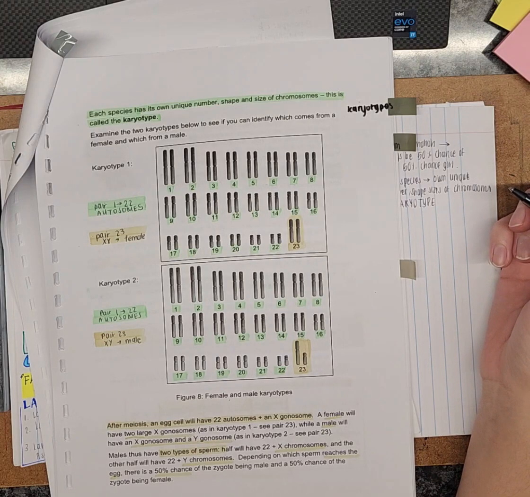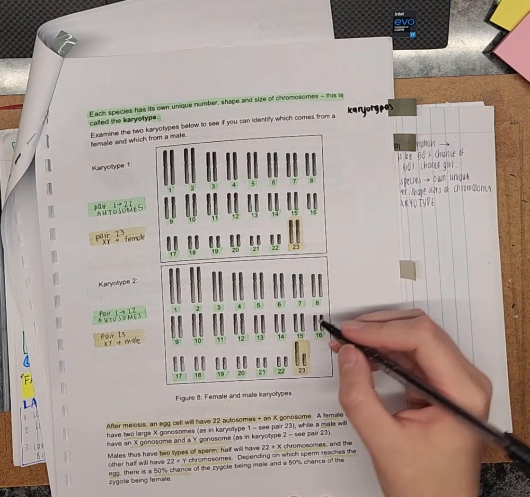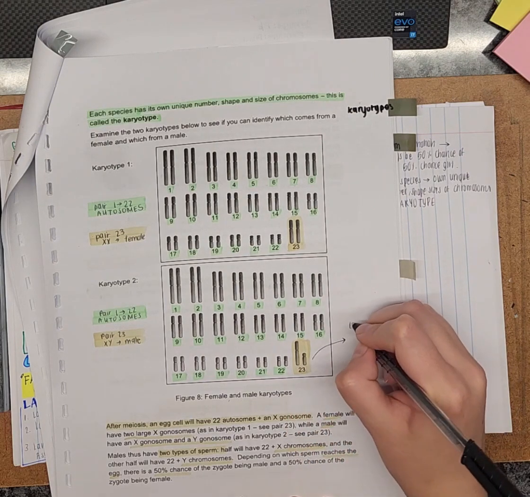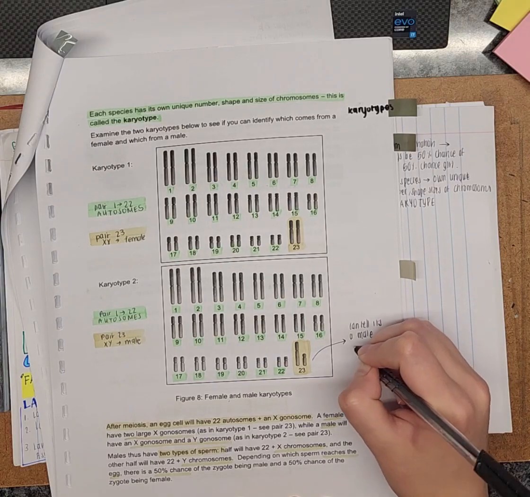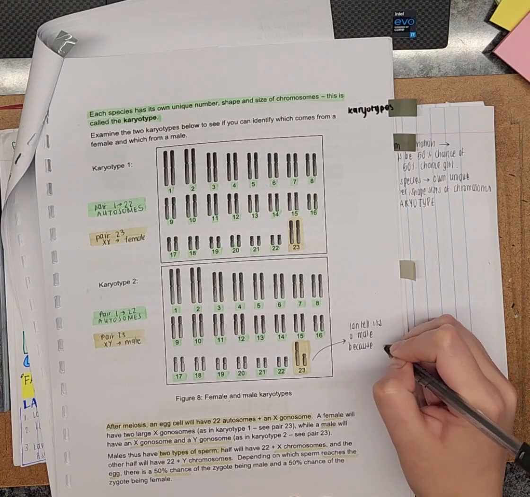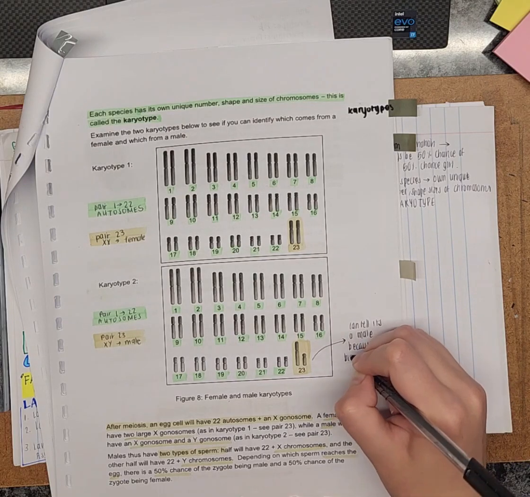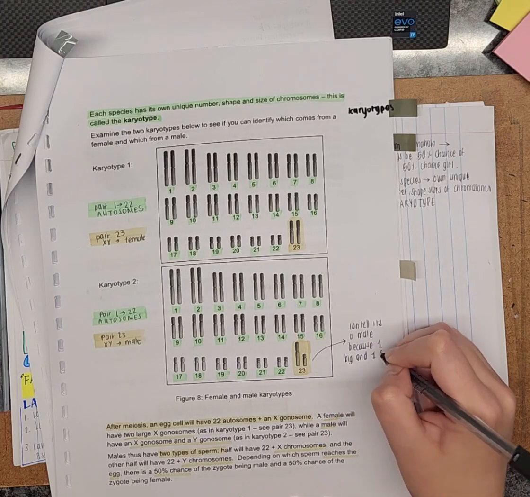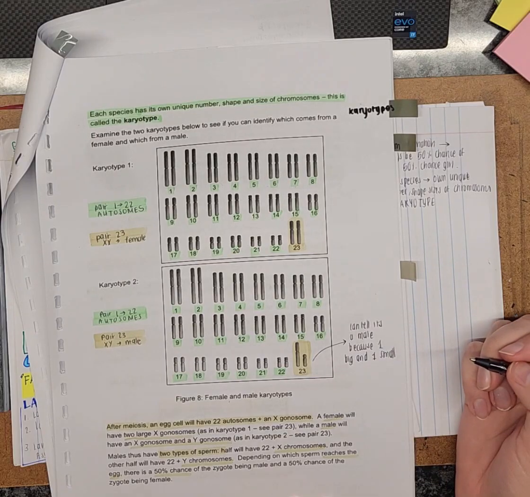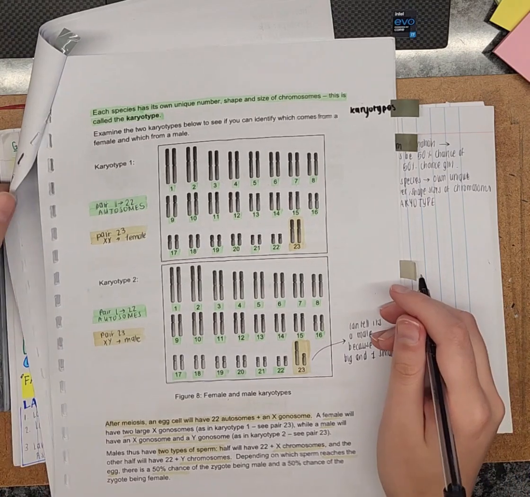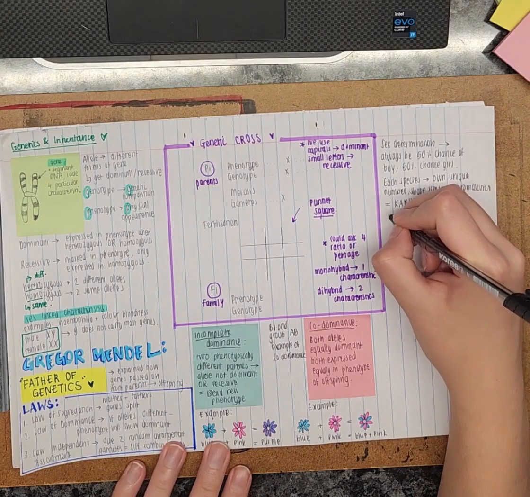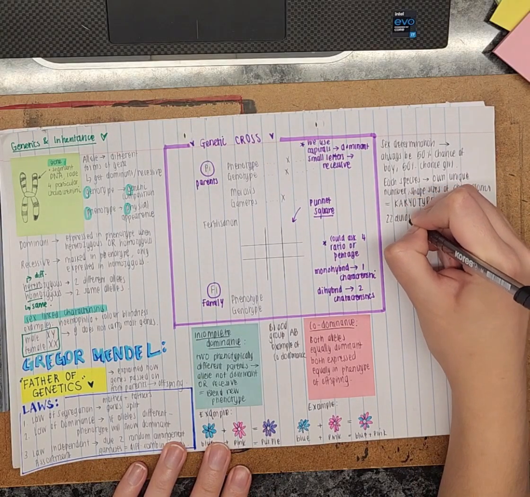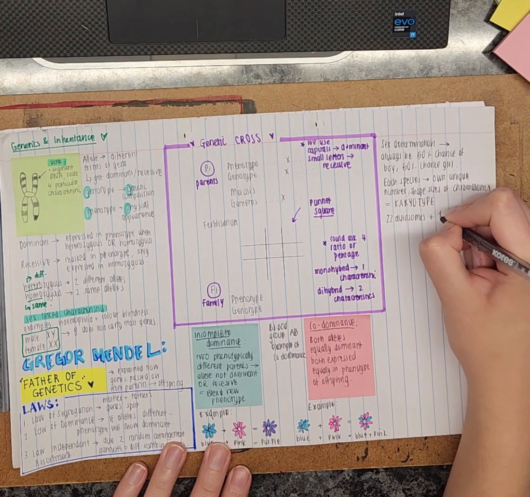So you see the difference between a male and a female is chromosome 23. The male has one big one and one small one. With every other chromosome, the two chromosomes match in size. But for the males, their chromosome 23 is one big one and one small one, because that's X and Y. So the Y is a small one. That's how you know, because they can ask you in an exam: is this a male or a female's karyotype? And then you can tell them based on looking at chromosome 23.